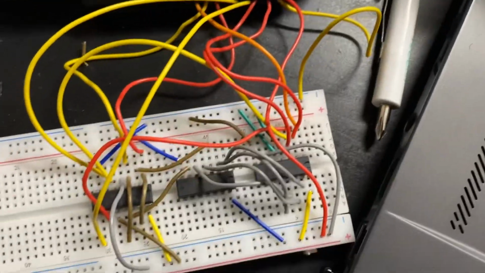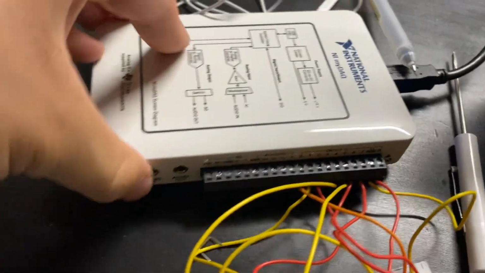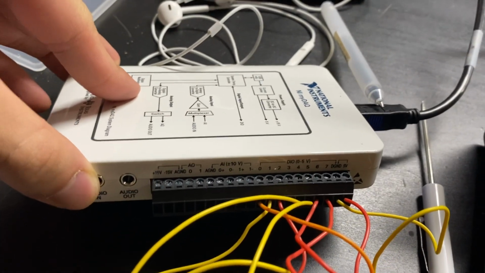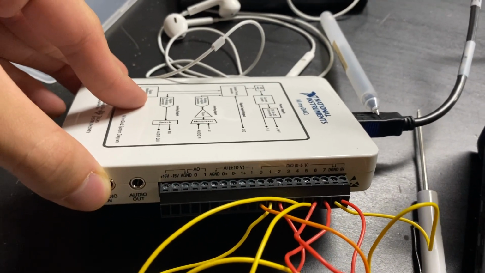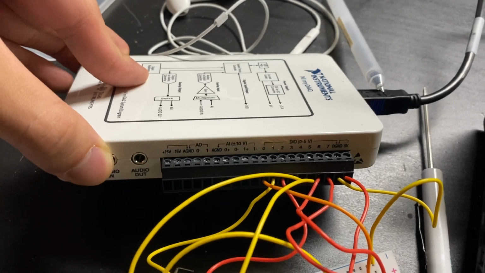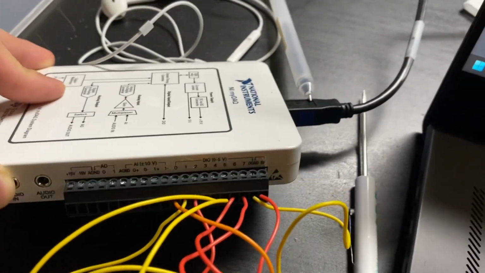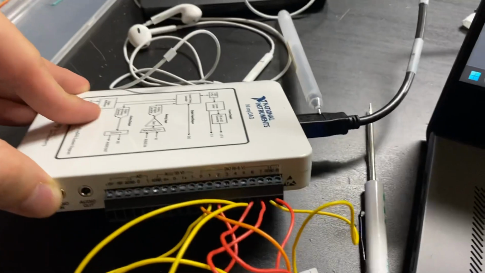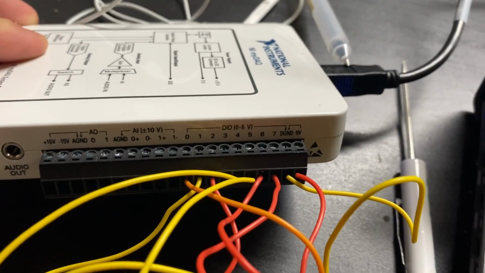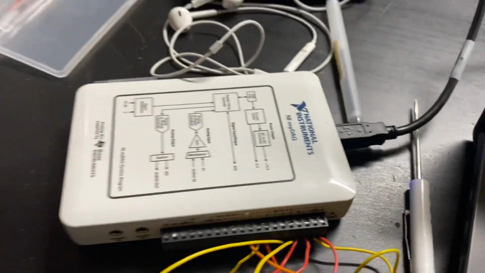Here's our circuit and our breadboard. As we can see, it's connected to the IOs. We're writing from outputs 0, 1, 2, and we're reading inputs 4 through 7. And as you see, the breadboard is connected to plus 5V, VCC, and ground.